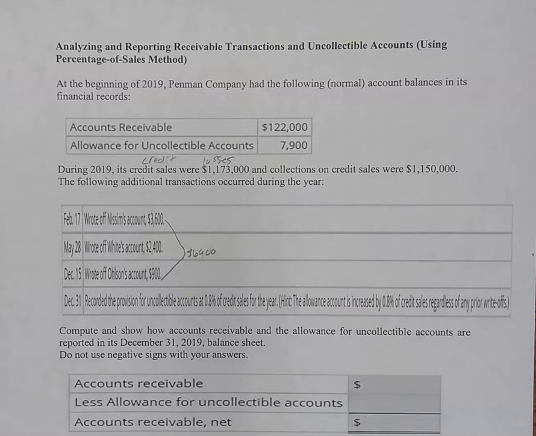So what they're saying there is the percentage of sales method is a little bit easier in some ways because we just take the sales for the year and we multiply it by a certain percentage, and we add that to the amount of uncollectible accounts.